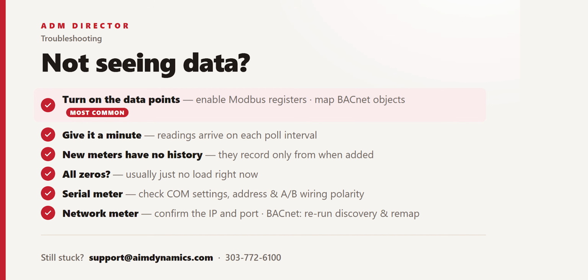Not seeing data? Work through these. First and most common, turn on the data points. Modbus registers enabled, BACnet objects mapped. Give it a minute, since readings only arrive each pull interval. Remember, a new meter has no history. It only records from the moment you added it. All zeros just means no load right now.